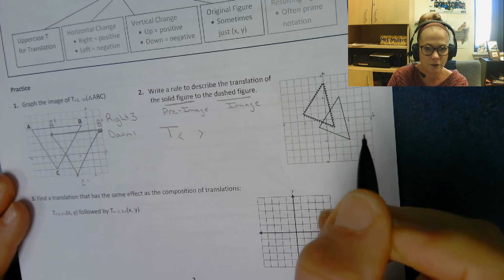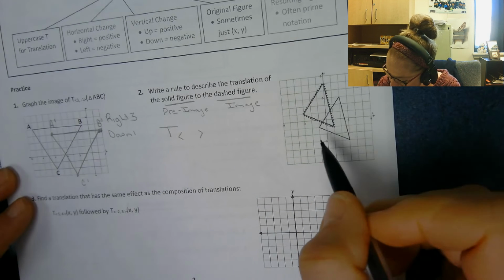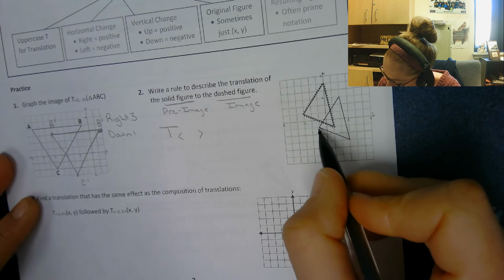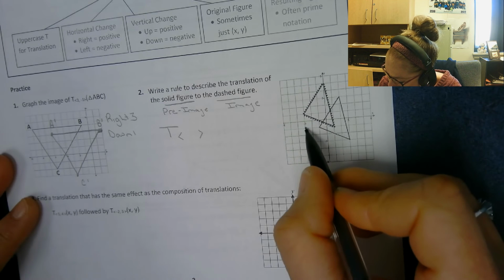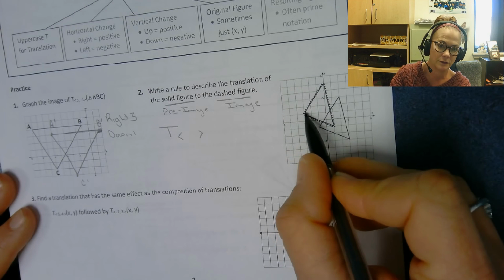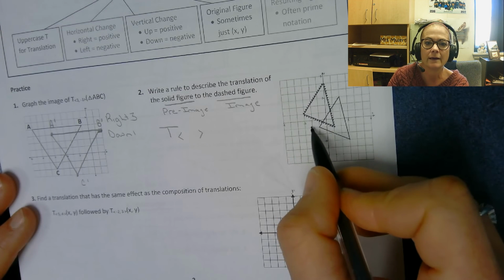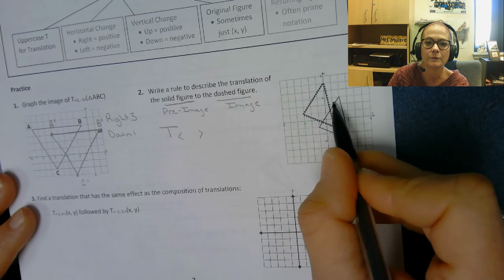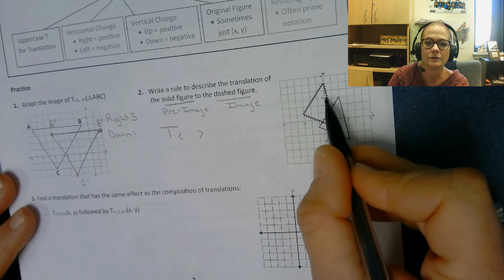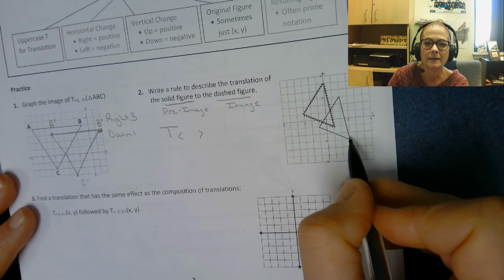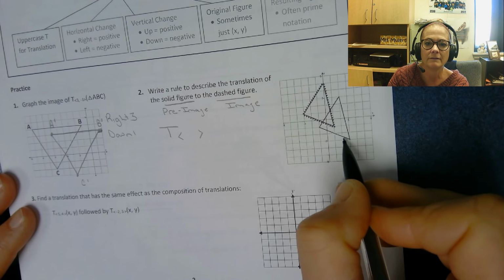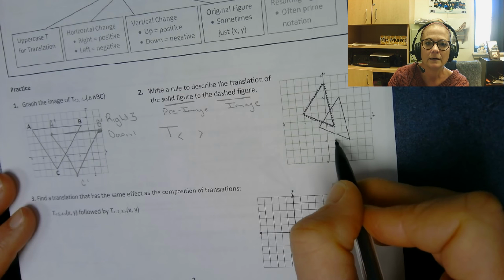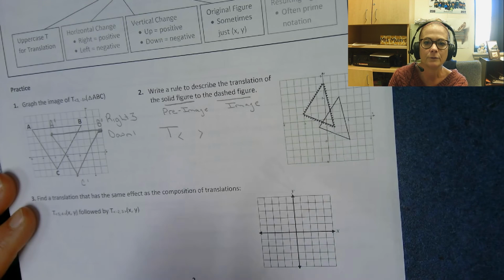Okay, this incurred a translation, and we're going from the solid figure to the dash, so it went left 2 and up 2. So check each point, left 2, up 2, left 2, up 2. Check each vertex, left 2, up 2. So they all checked out.